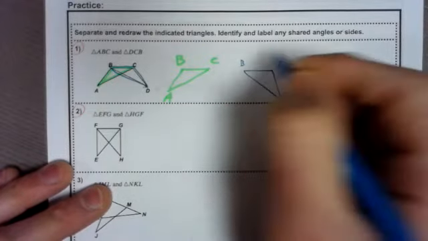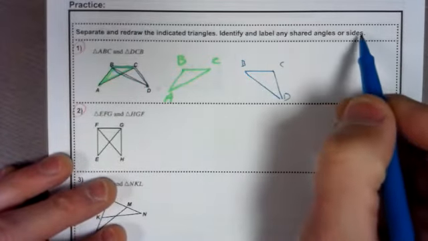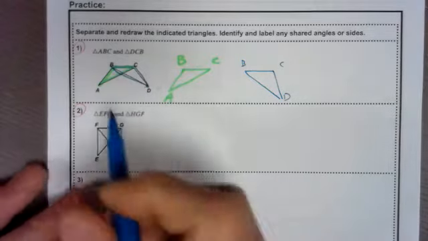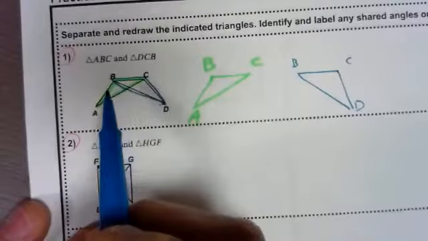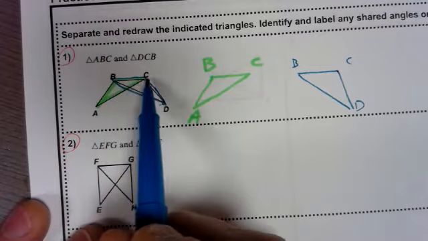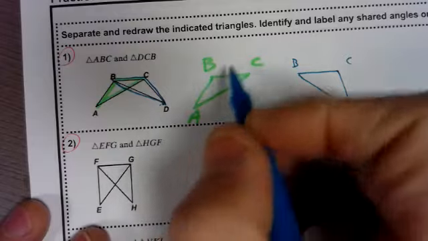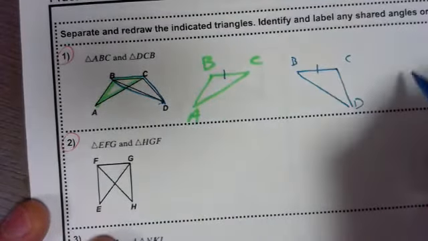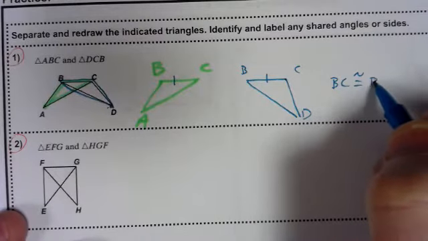And they're just approximations. They don't have to be exact. So I separate and redraw the indicated triangles, then identify and label any shared angles or sides. So in this case, my question is what's completely blue and green, right? So over here, what I see is that I've got side BC is completely blue and completely green, right? The whole entire side BC is within the blue triangle and the green triangle. So that's going to be my congruent side right there. And I'm going to indicate it by saying that BC is congruent to BC.